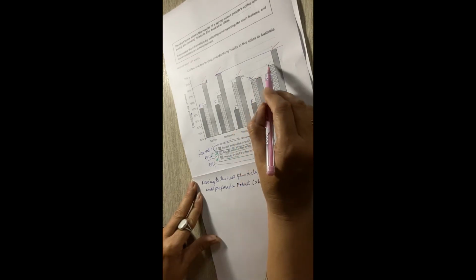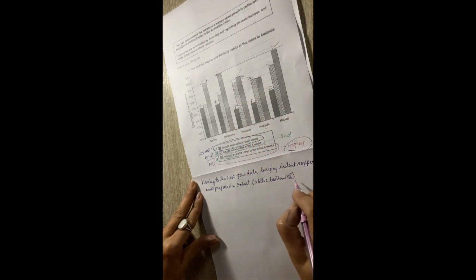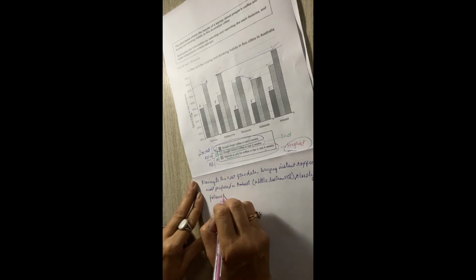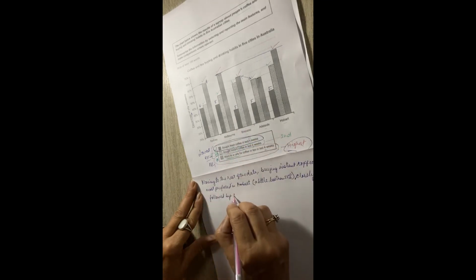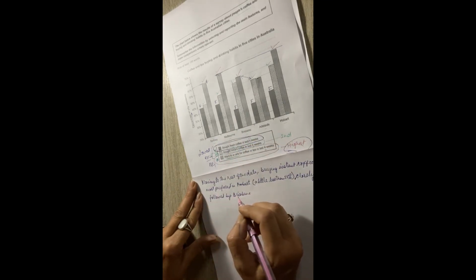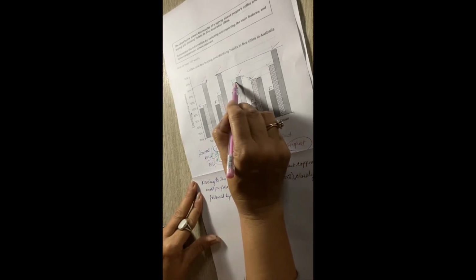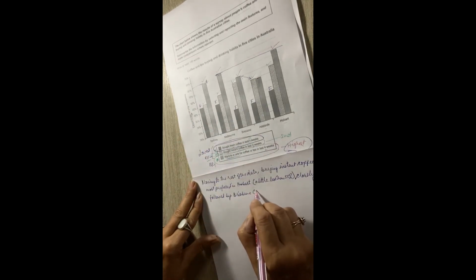Then when we are here, this is almost the same, so closely followed by, which city is this? Brisbane. On Brisbane, if we take this, it would be around 52%. Here we can write it like this, 52%.